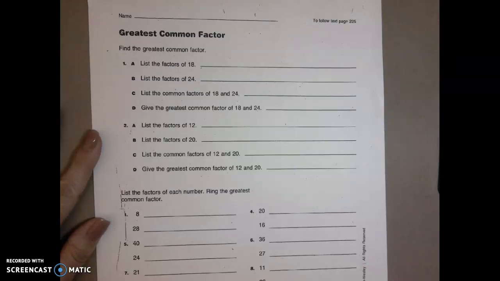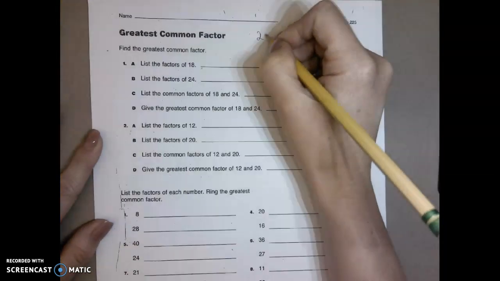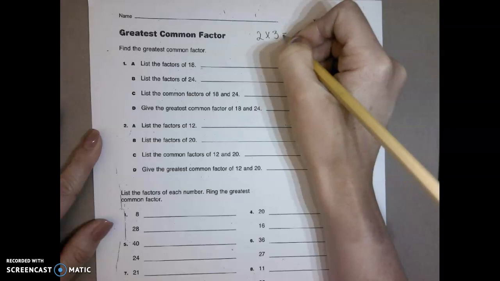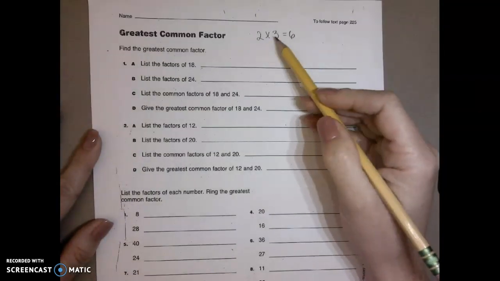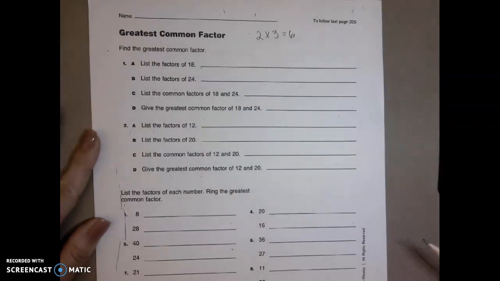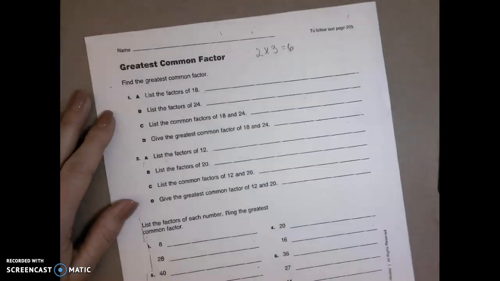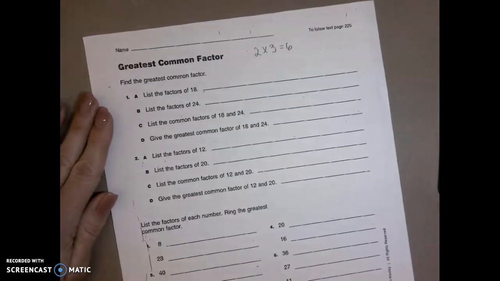When we think about factors, we think about a number that is being multiplied to get a product. So for example, 2 times 3 equals 6. 6 would be our product. 2 and 3 would be our factors. So when we're looking at greatest common factor, the first place we're going to start is we are going to list the factors of the numbers that we're looking at.